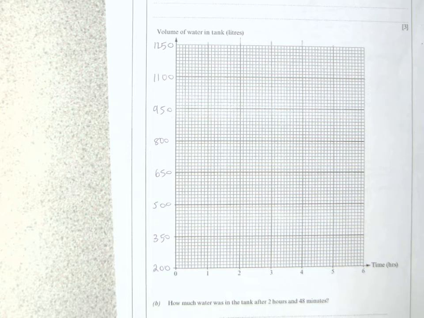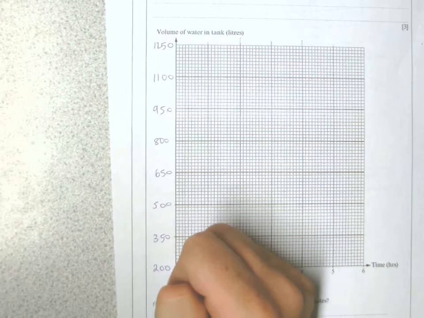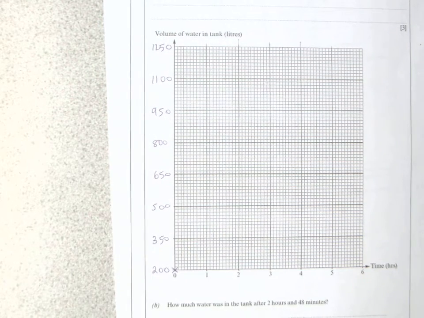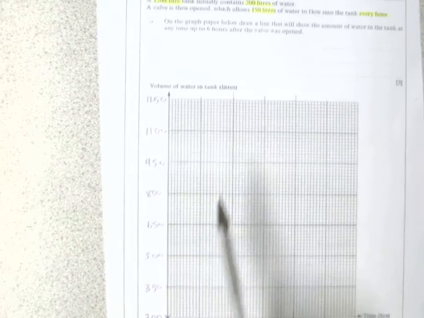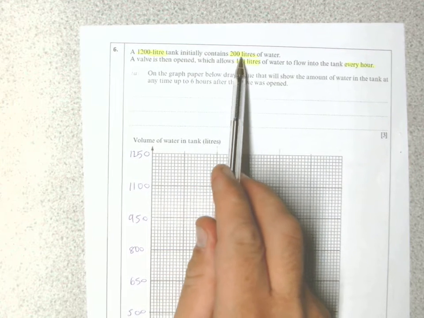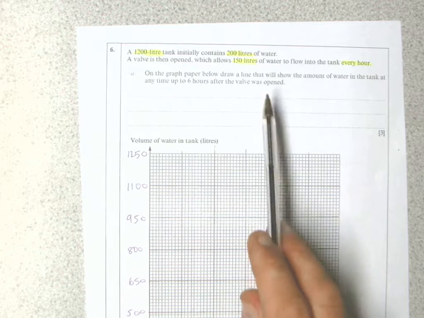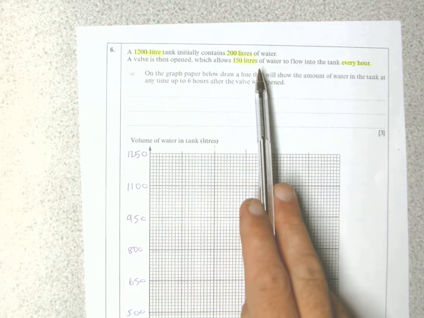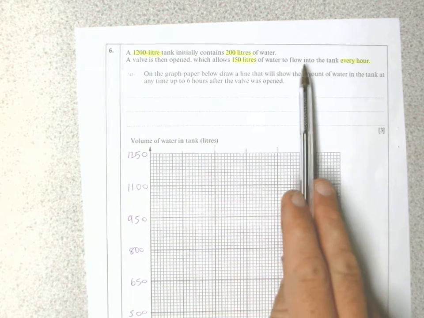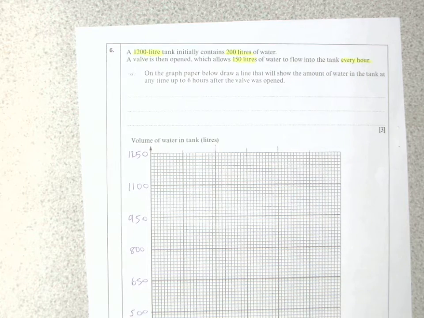So we have our line. Of course, we can have a point there, because at time 0, don't forget, it said initially it contains 200 litres of water. So when time is 0, there's 200 there. And then it says the valve is opened and 150 litres of water flows into the tank every hour.